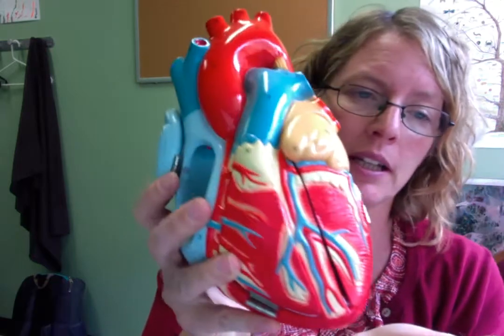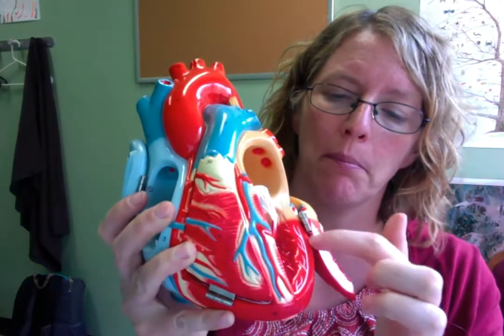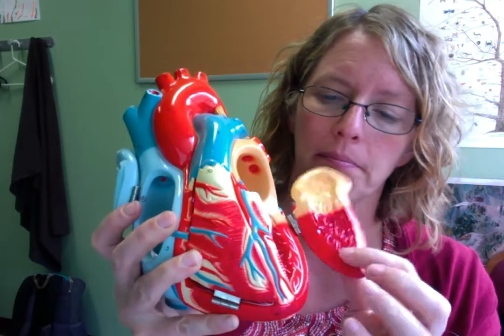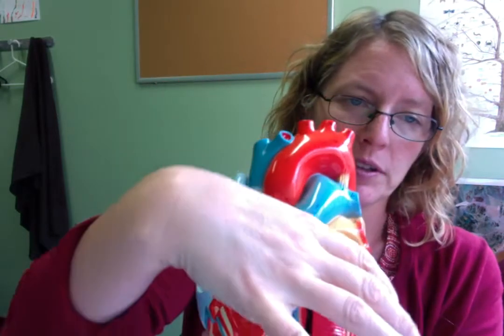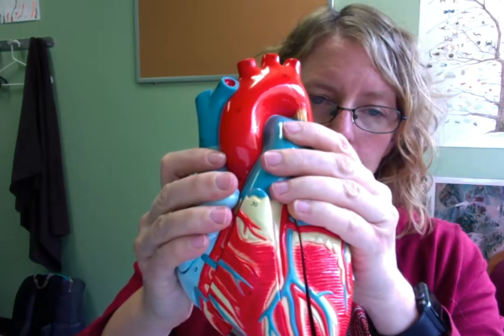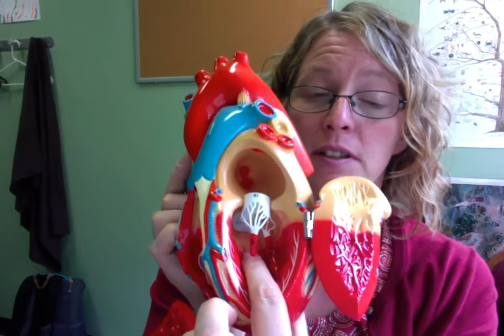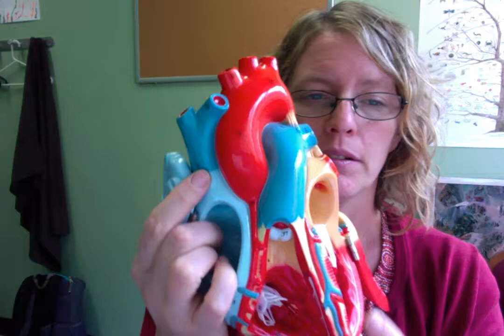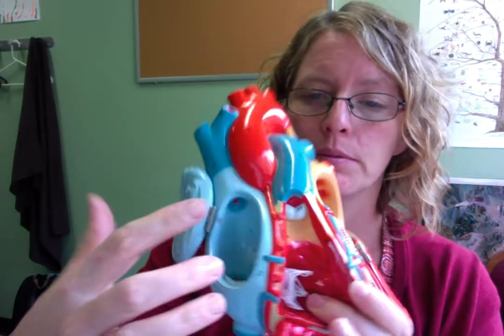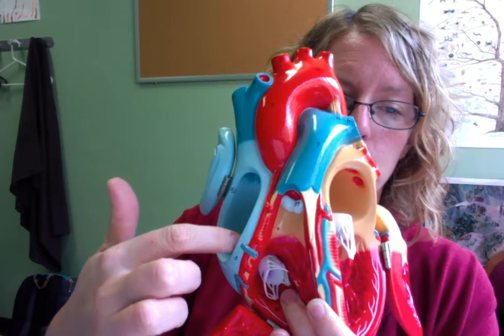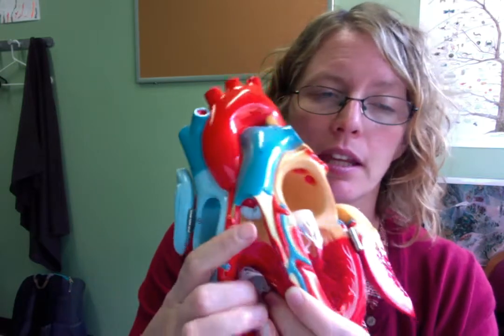Okay, so just very quickly: epicardium, myocardium, endocardium, atrioventricular sulcus, interventricular sulcus, left and right atria, left and right ventricles, divided by the interatrial septum and the interventricular septum. We have the tricuspid and bicuspid valves, so you tri before you bi. And then we have the pulmonary semilunar valve and the aortic semilunar valve.